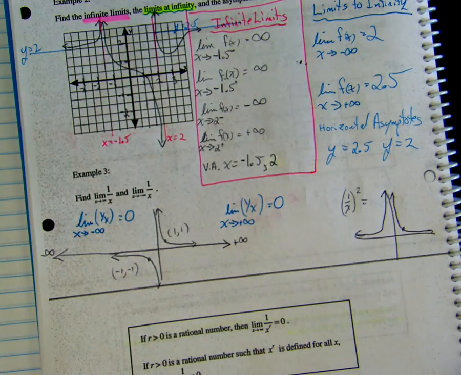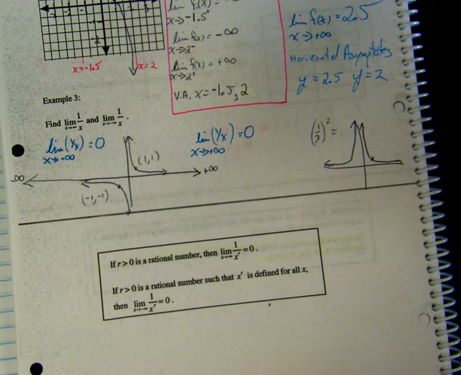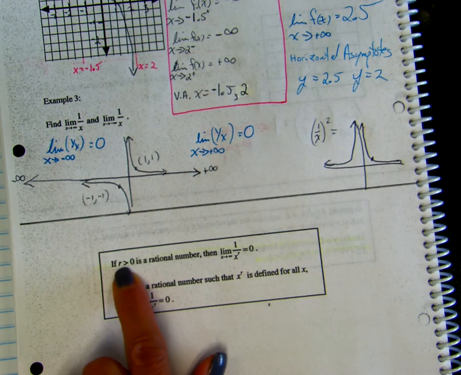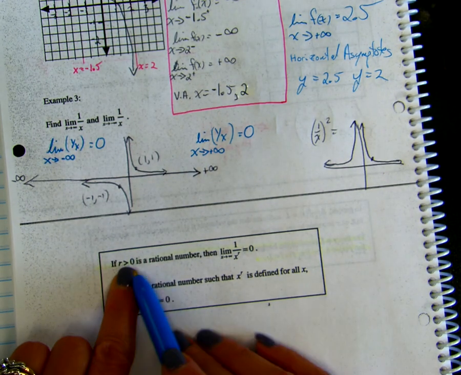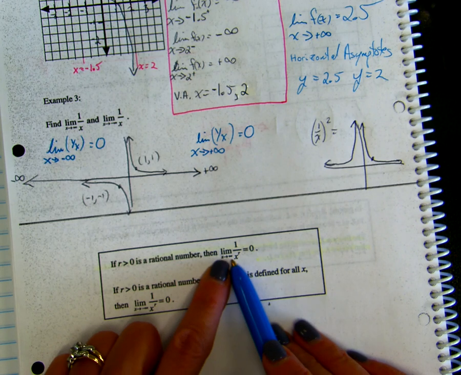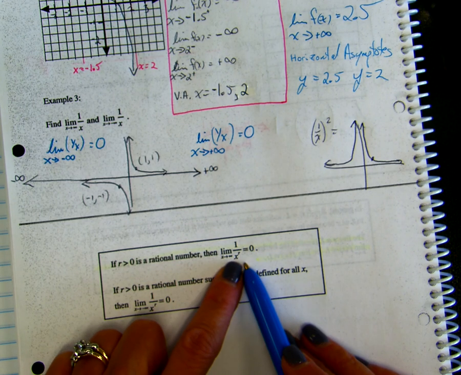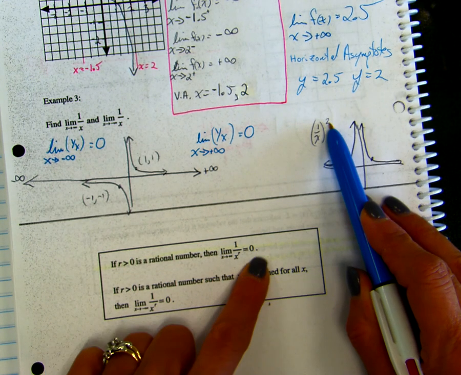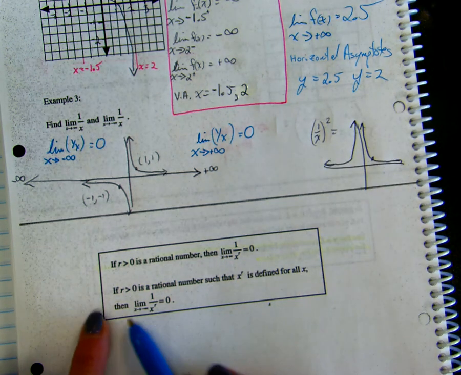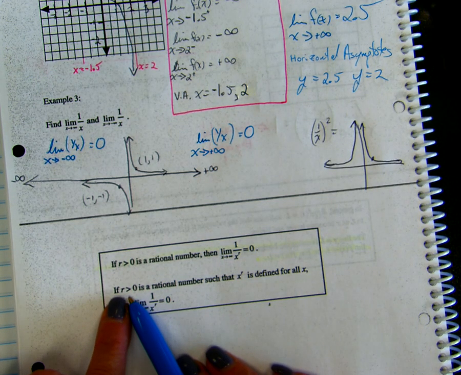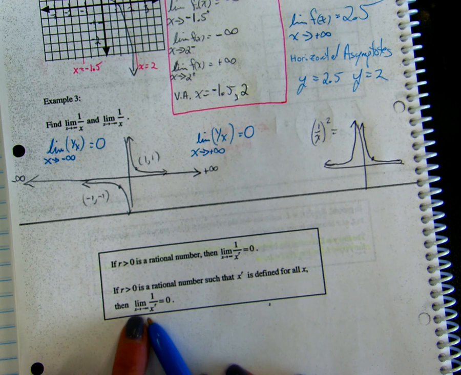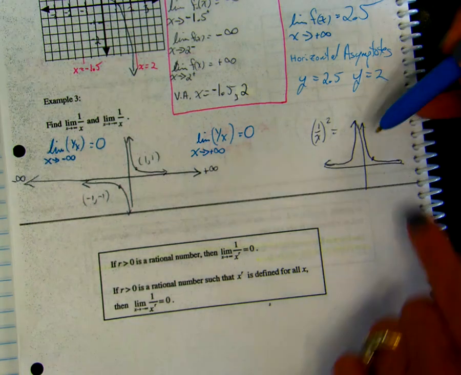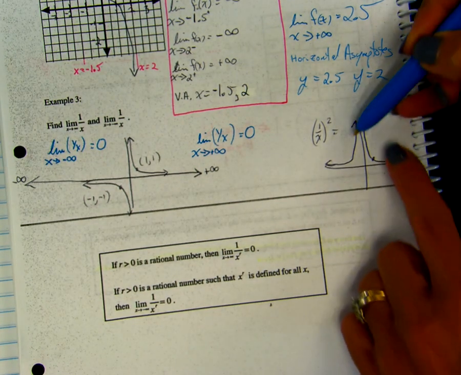So we use this over and over and over again when we're evaluating limits at infinity of polynomial functions especially. If we have a number r bigger than 0, a rational number, then the limit as x goes to infinity of 1 over x to the power of r is also 0, and similarly if it's going to negative infinity.